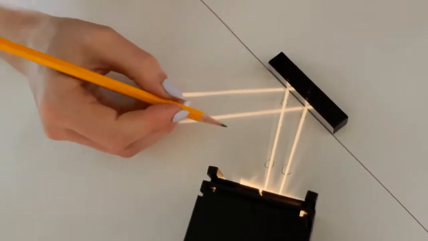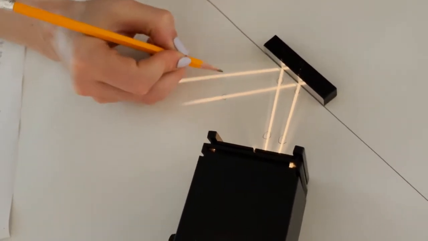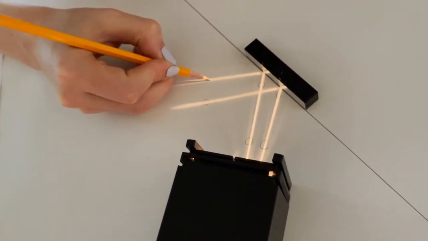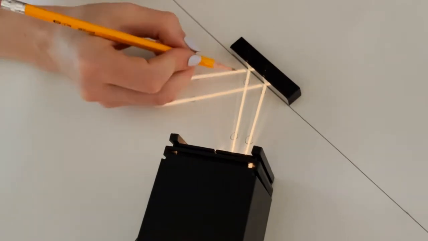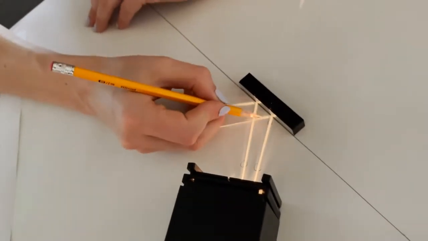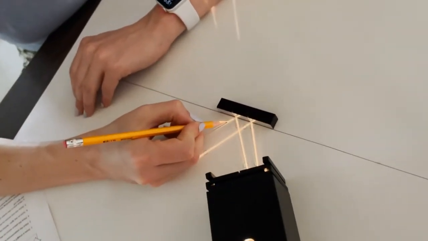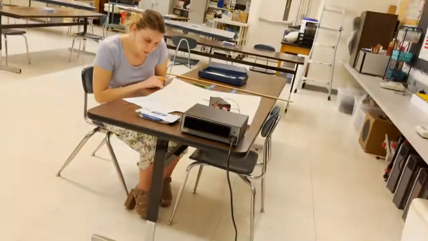Okay, and then she's making little tiny dots and then putting a circle around them so she can find them later. I think I forgot this one. You need two more. Near the mirror, here and here. Yeah, right there. All right. Boom, boom, boom. Now what? Okay.